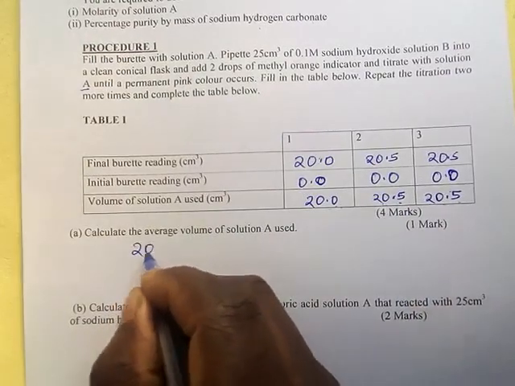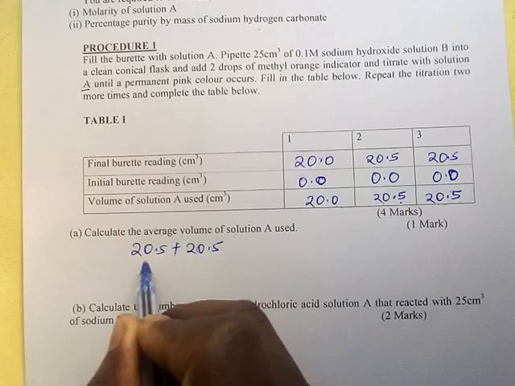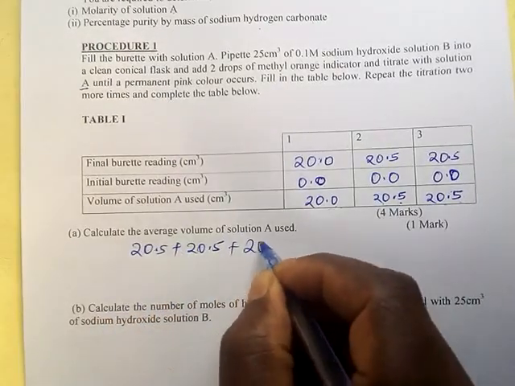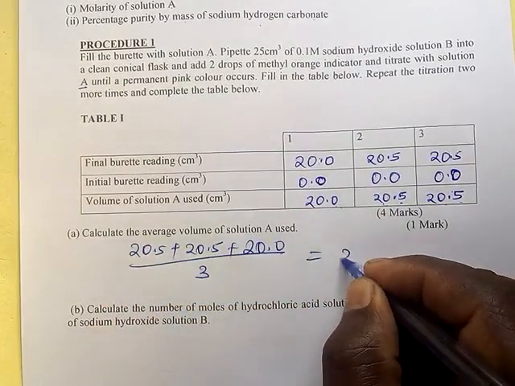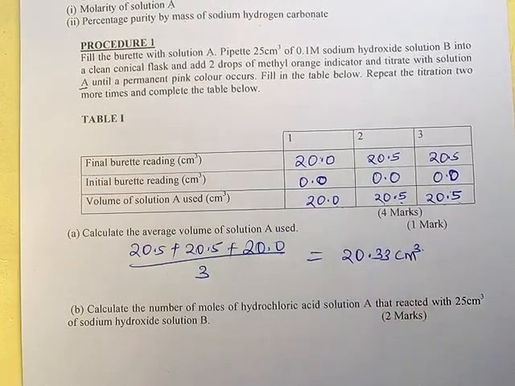So average is 20.5 plus 20.5. If I decide to use only 2, I'm going to divide by 2. But let us use 3. There's no problem. Divide by 3. This one will give us 20.33 centimeters cube.